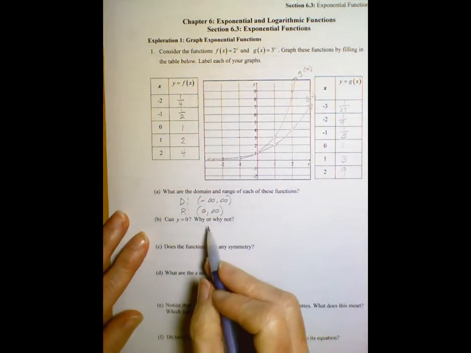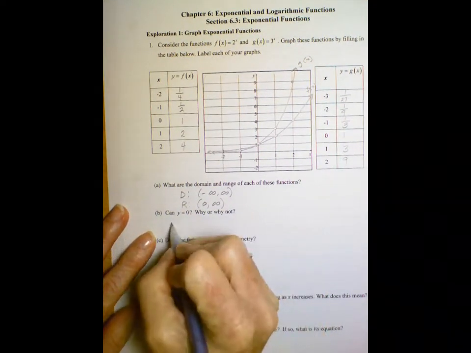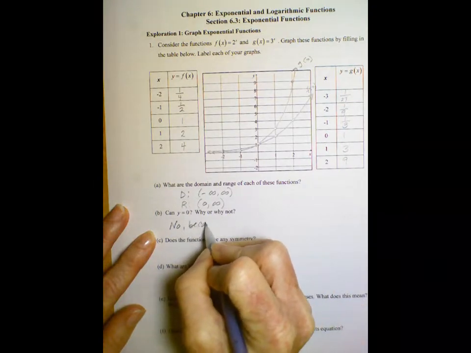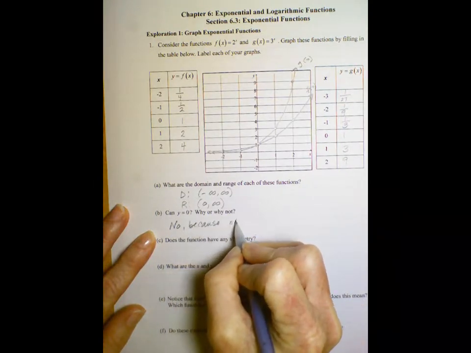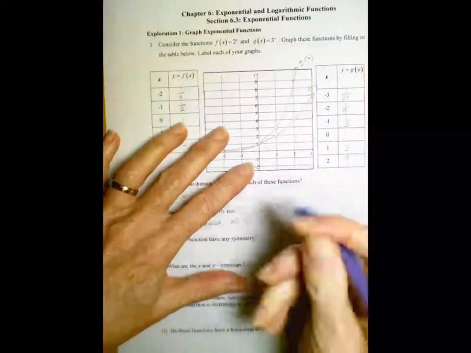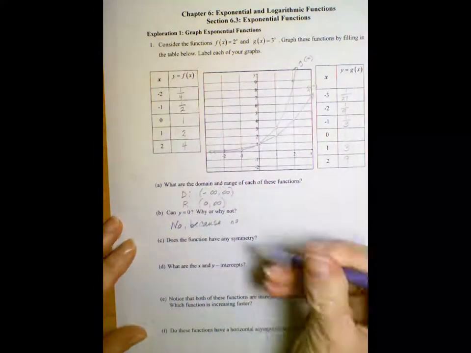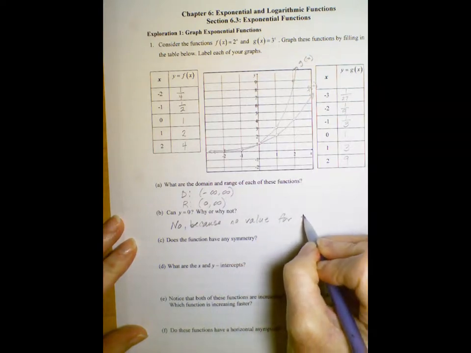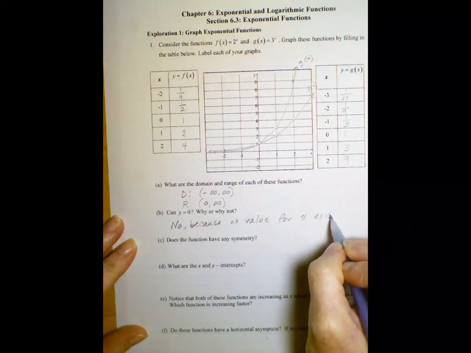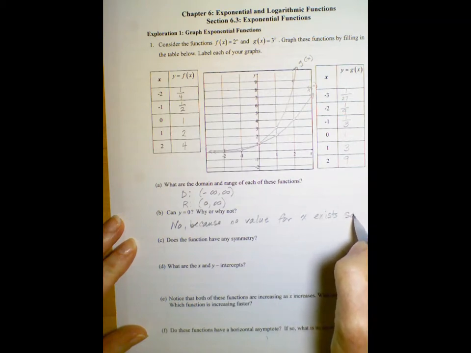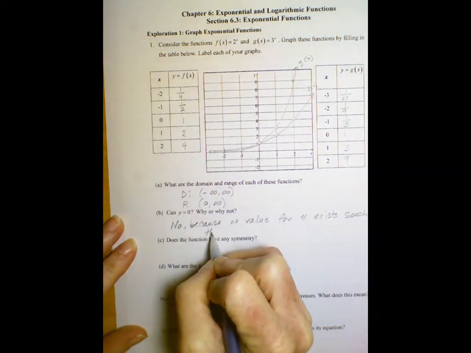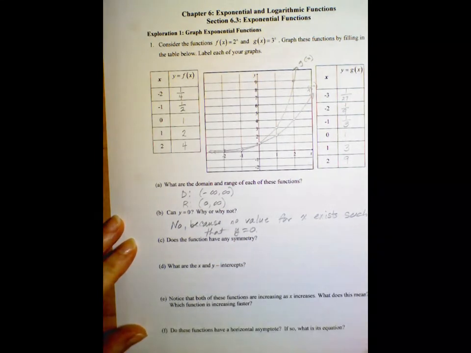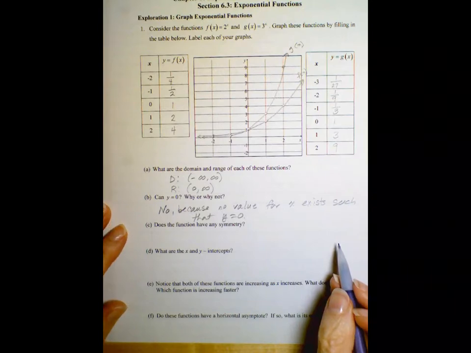So can y equal 0? Why or why not? No. That's what we just said. No, because no value for x exists such that y equals 0. There's just no value we can plug in for x to get y equals 0.